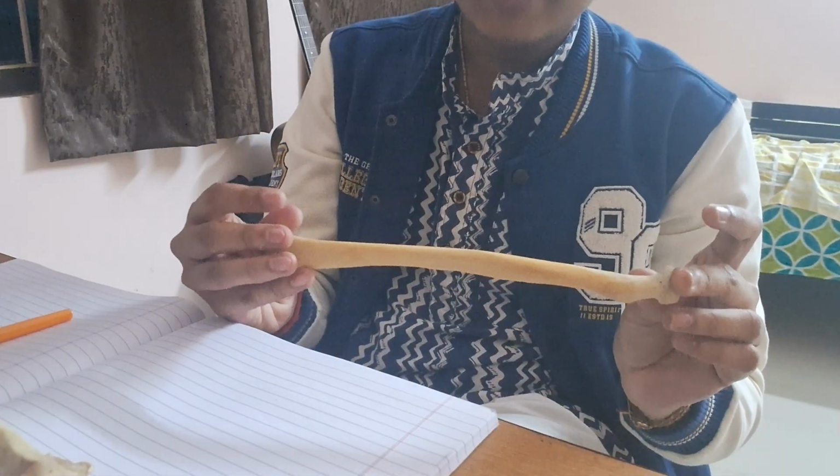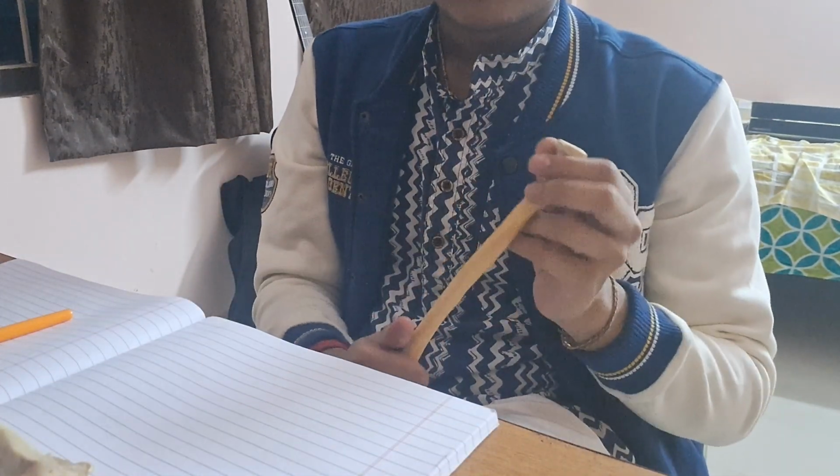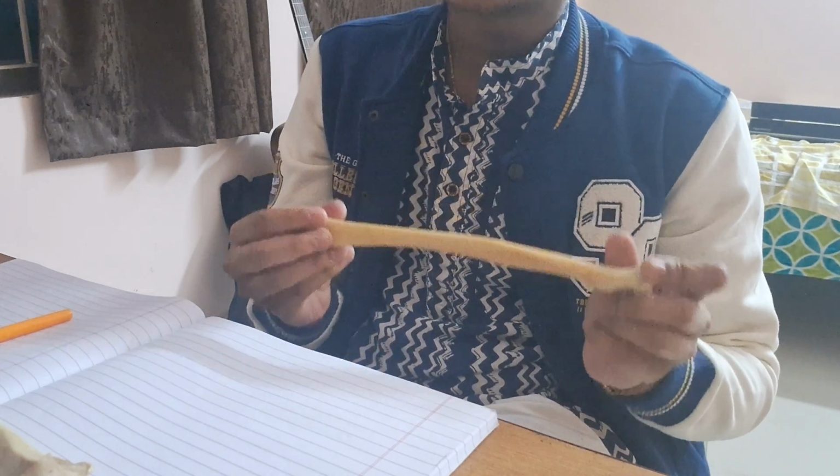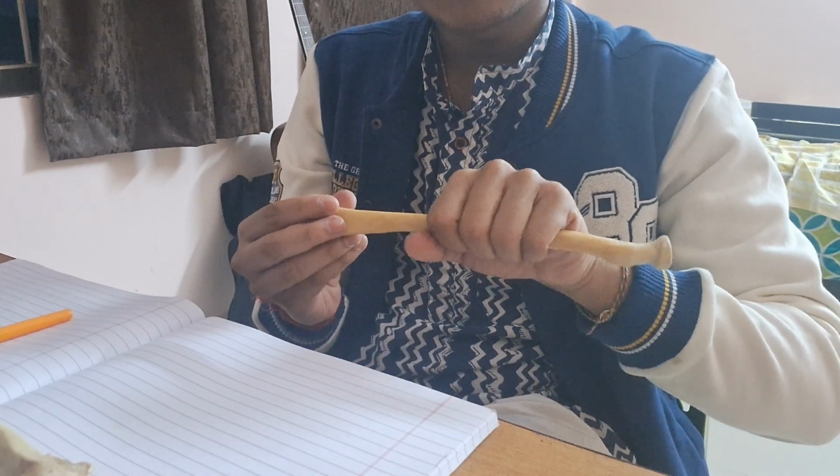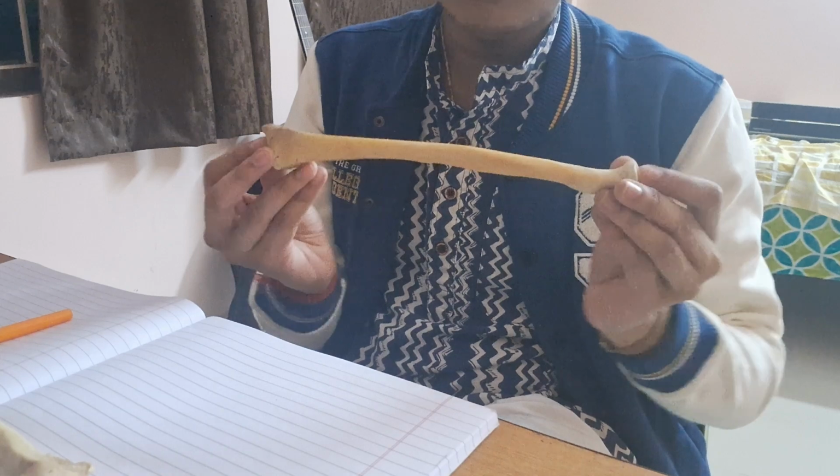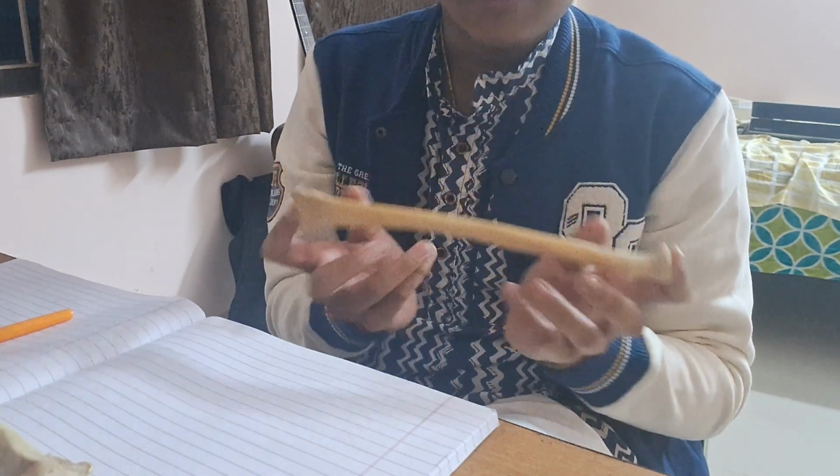Talking about the radius. Radius is also a long bone. It has one primary center for the shaft and two secondary centers for its ends.